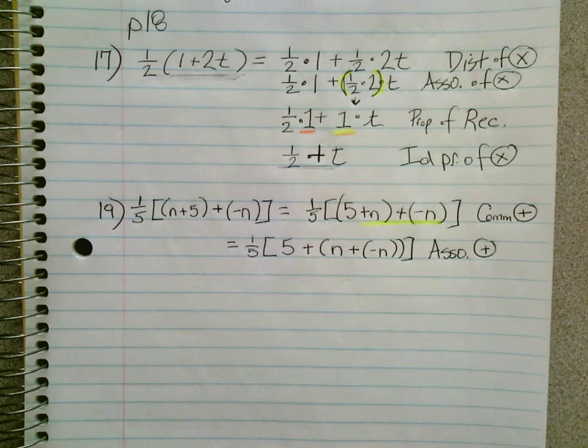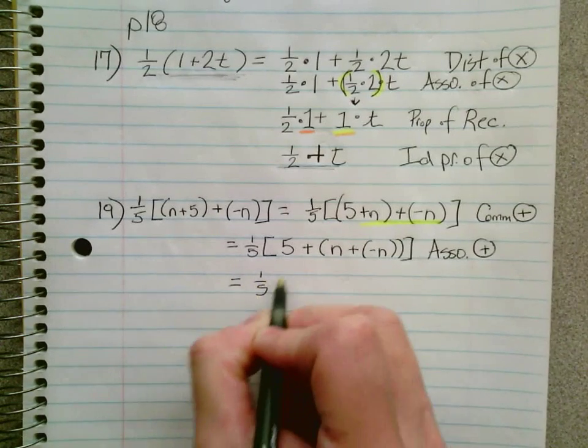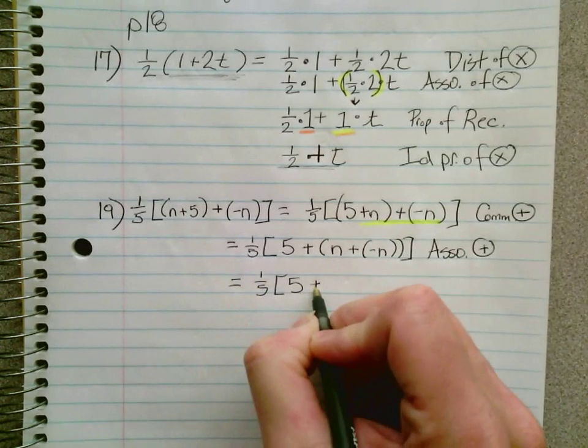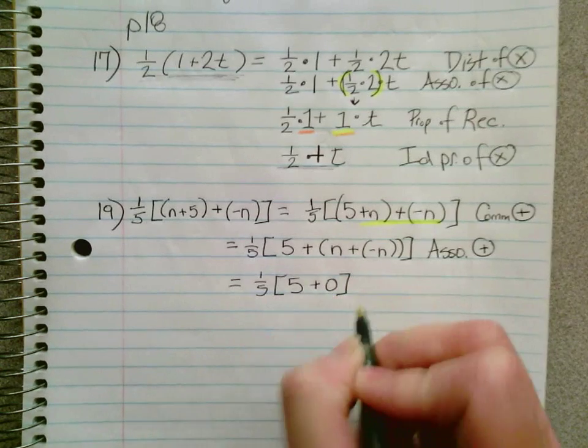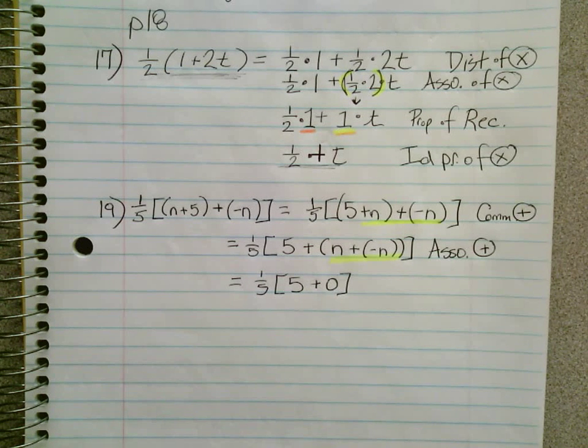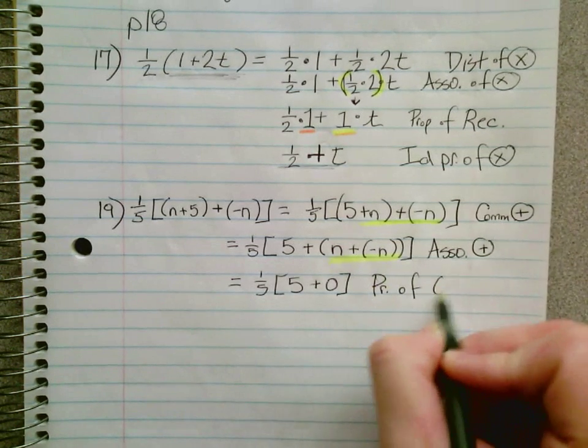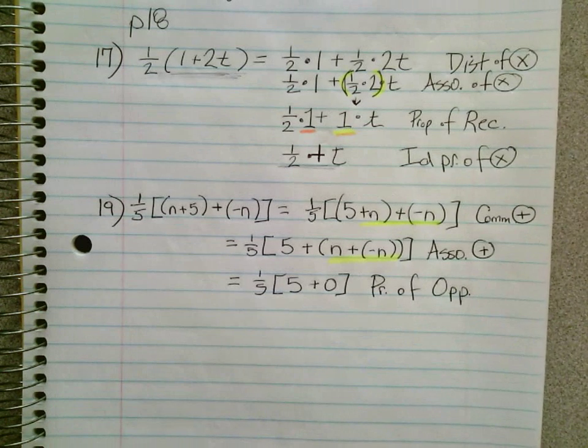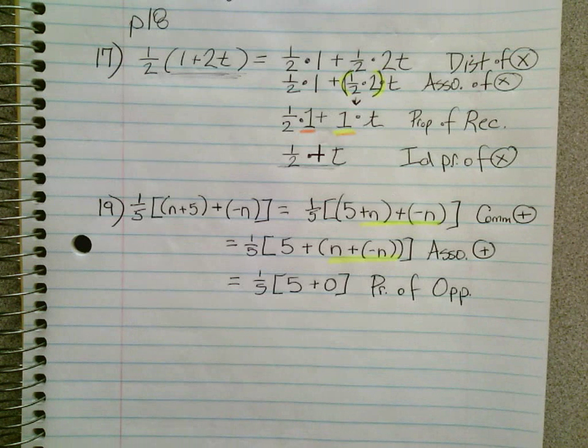That's awesome. All right. Next, 1/5 of 5 added to 0, and some of those parentheses have disappeared. We've now lost these n's. What law or what property makes that okay? Opposites. You've added a positive and a negative together of the same absolute value. Positive and negative n, they zero each other out. They zero out. Okay?